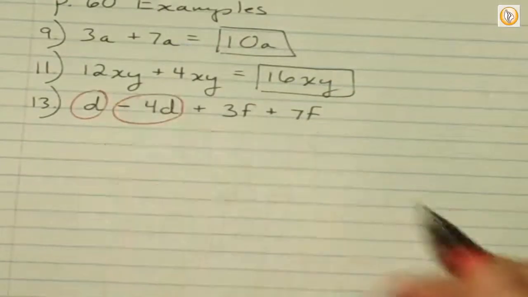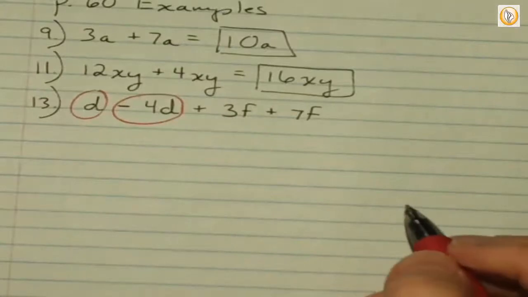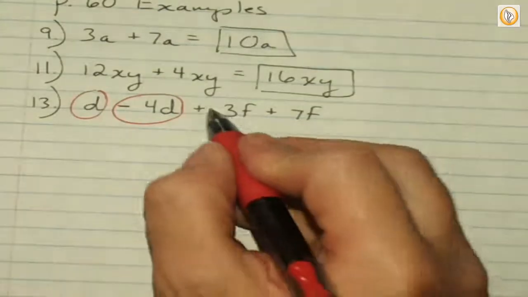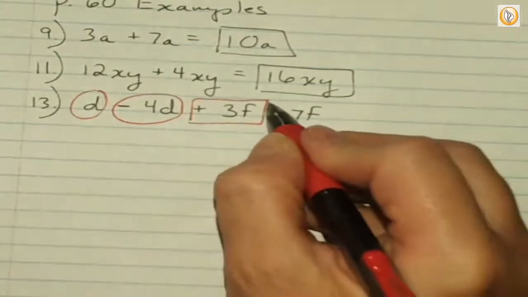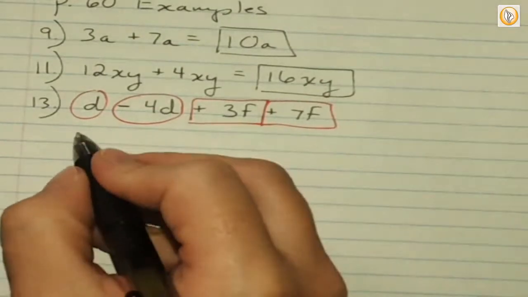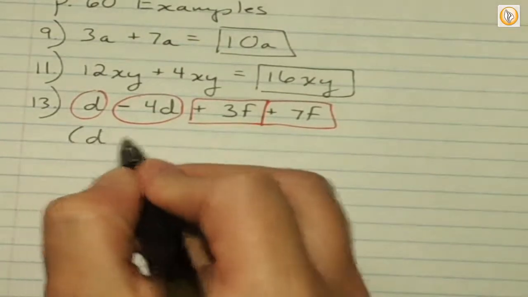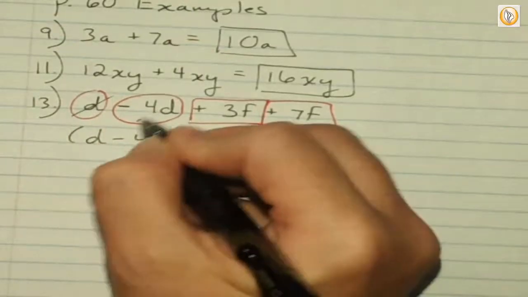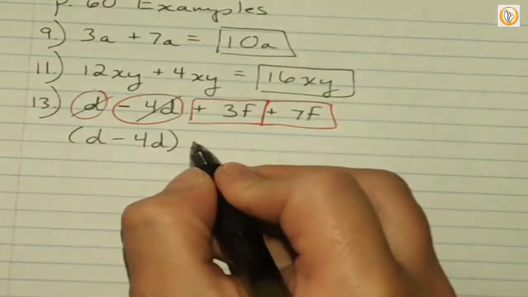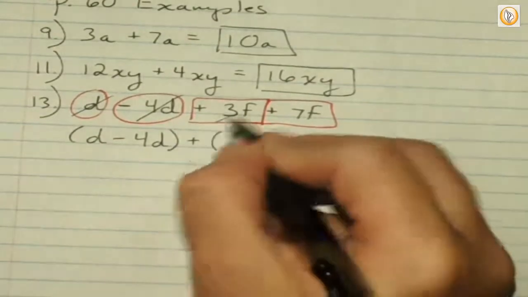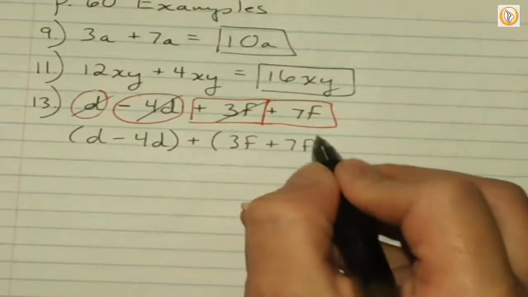D and minus 4D, and what else? Positive 3. There you go. So I have D, cross it out, minus 4D, cross it out. What sign do I put between parentheses? Yeah. 3F, cross it out, plus 7F. Cross it out.